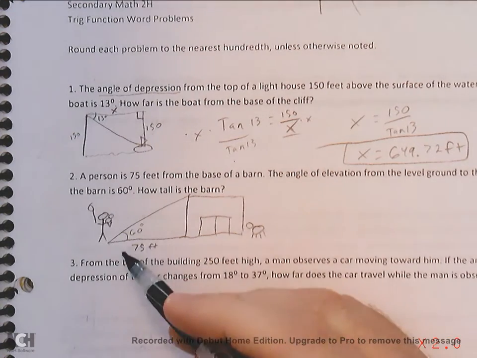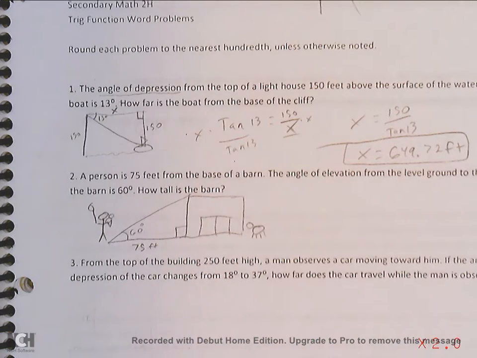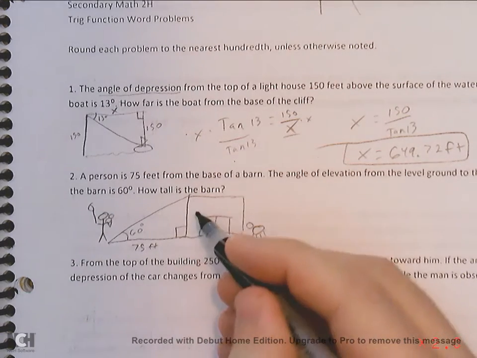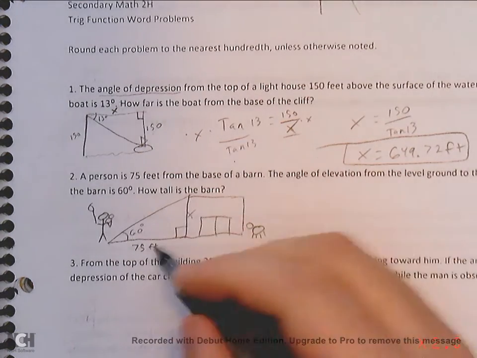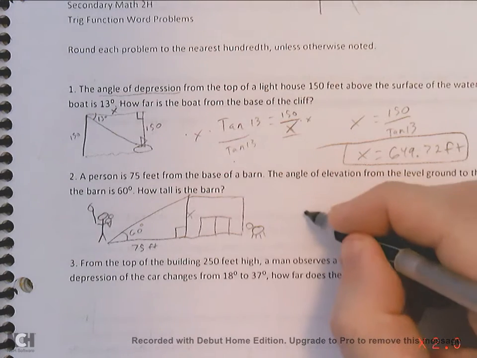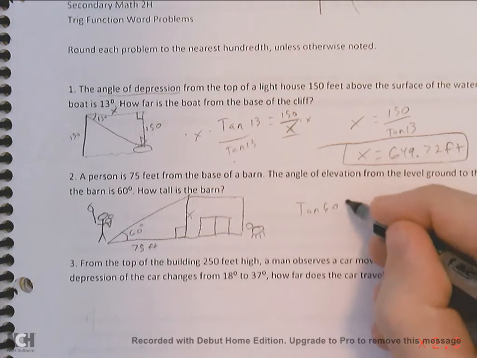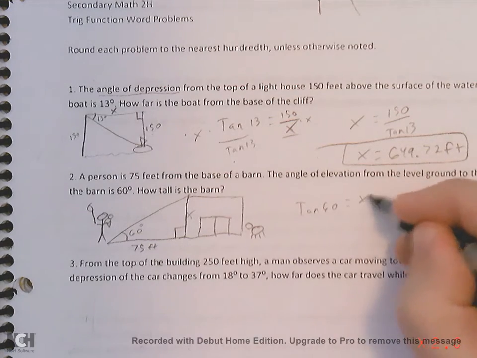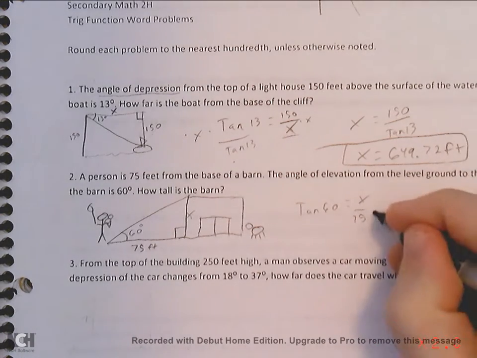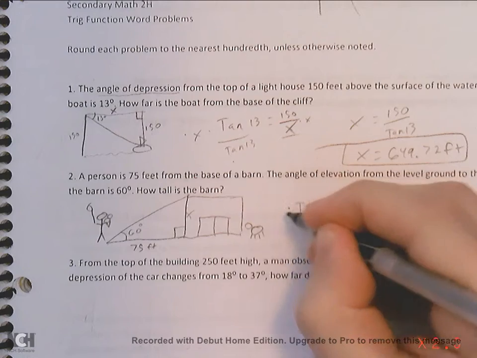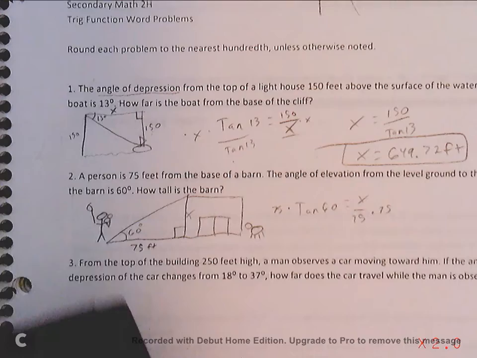So again, this time I have the right angle right there next to the barn. So it wants me to figure out this, which again is going to be a tangent. So I would do tangent of 60 would equal the opposite x over adjacent 75. So this time I'm going to just multiply by 75 to each side, which gives me x equal to 75 times the tangent of 60.